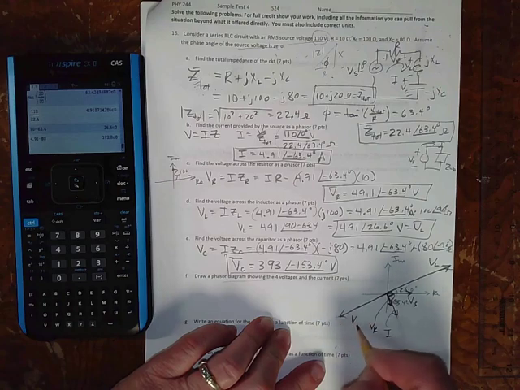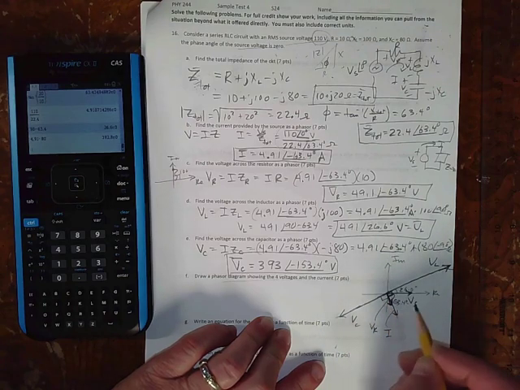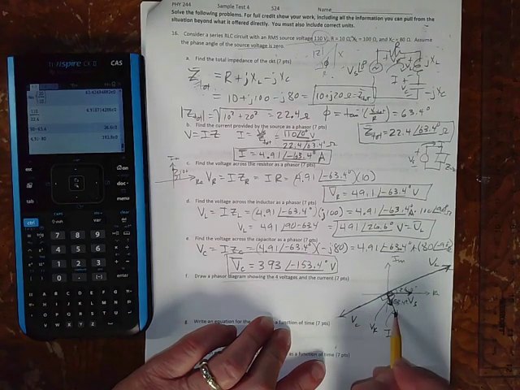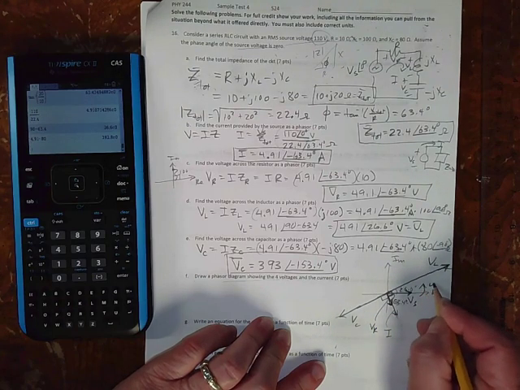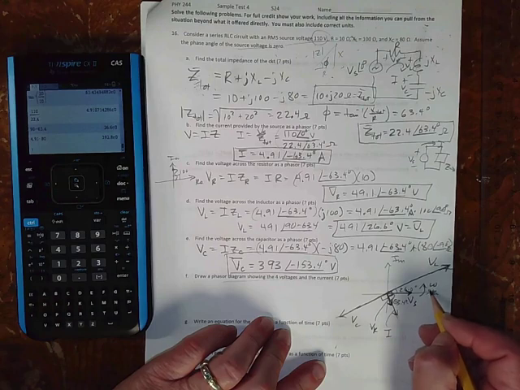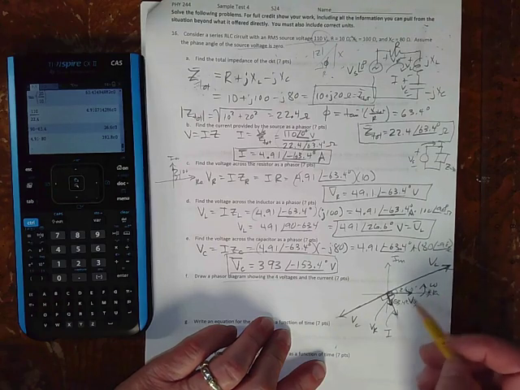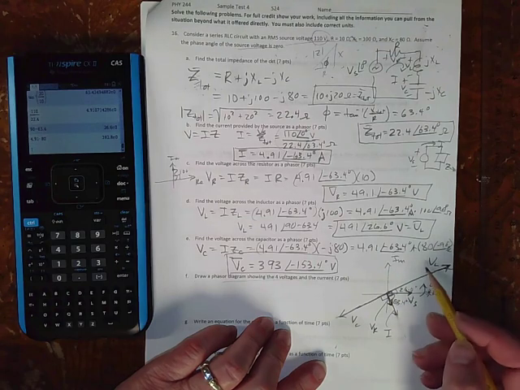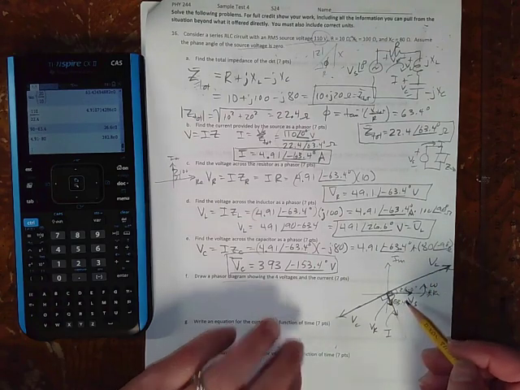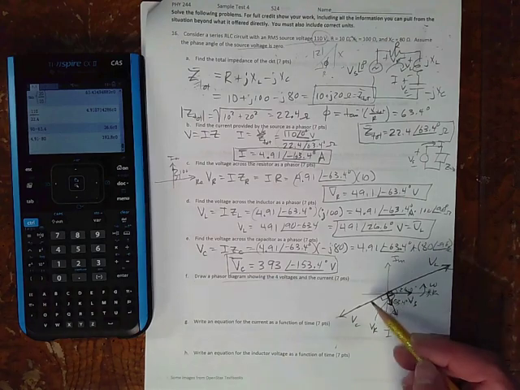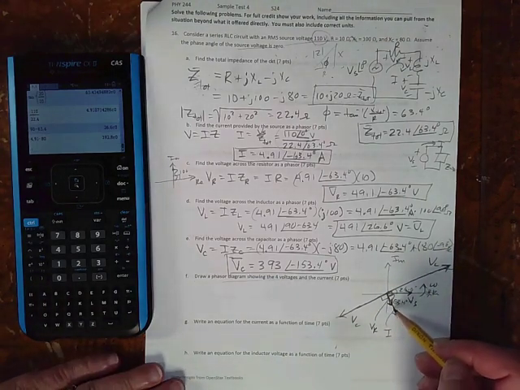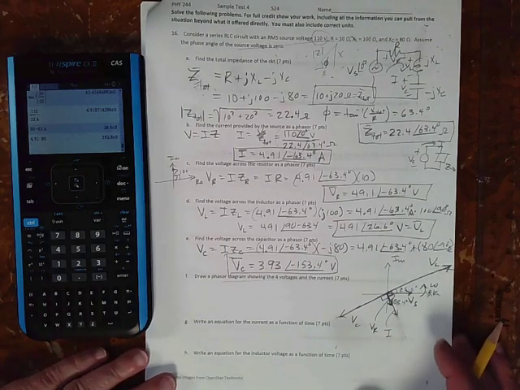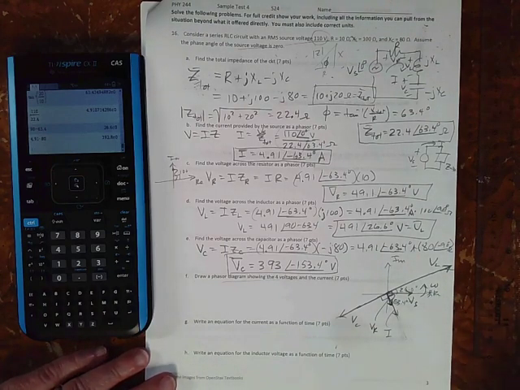It's 90 degrees behind the current, because capacitor current leads the voltage by 90 degrees. When thinking about leading and lagging, think of a person standing here: V sub L comes past first, then the current 90 degrees later, and then the capacitor voltage comes past 90 degrees after that.